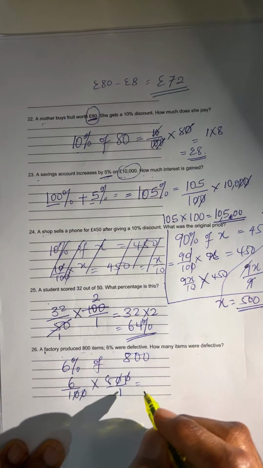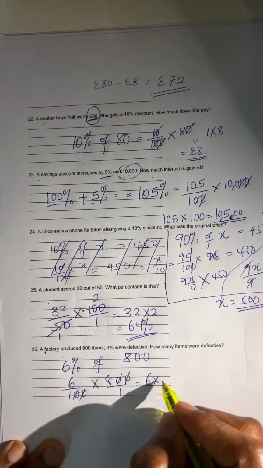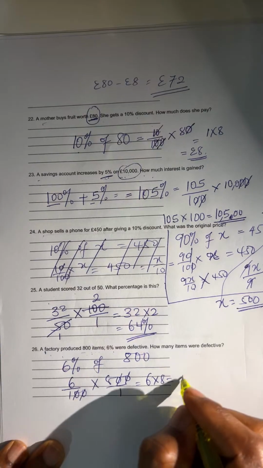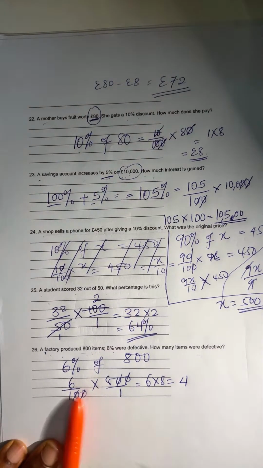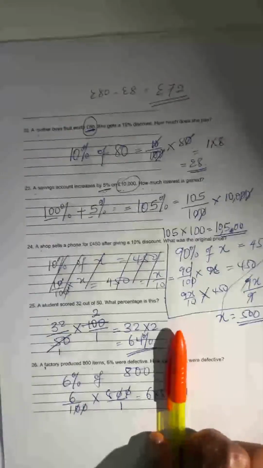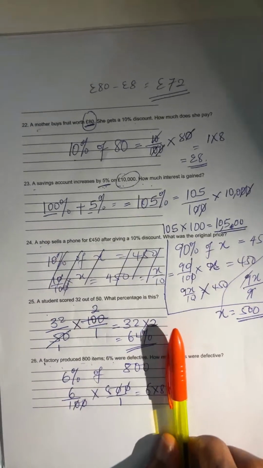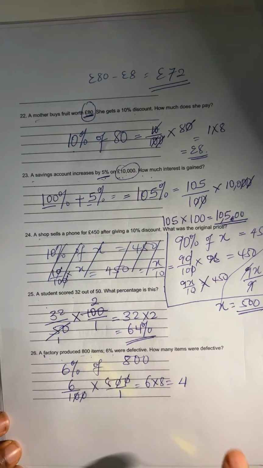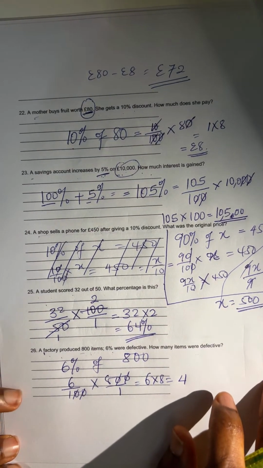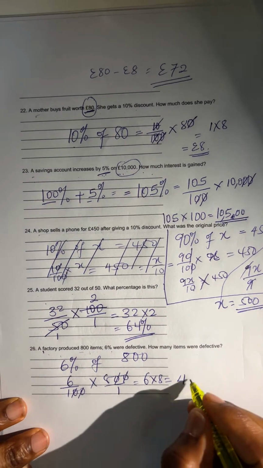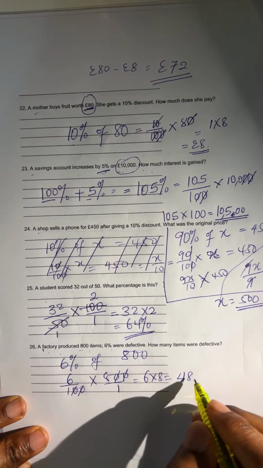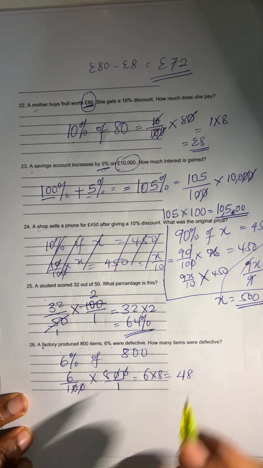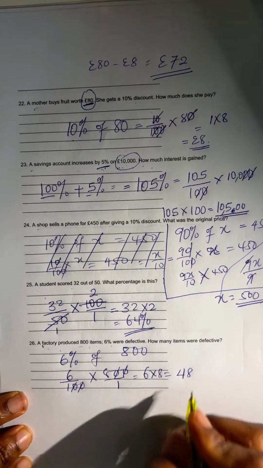That will leave you with 6 times 8. What's 6 times 8? 6 times 8 is 48. So the answer is 48.